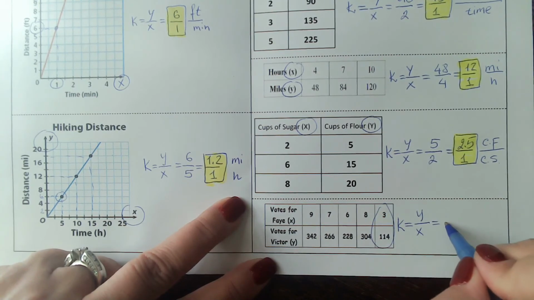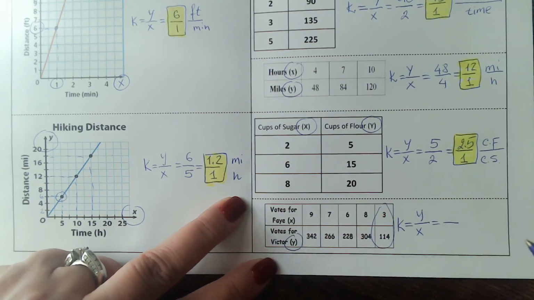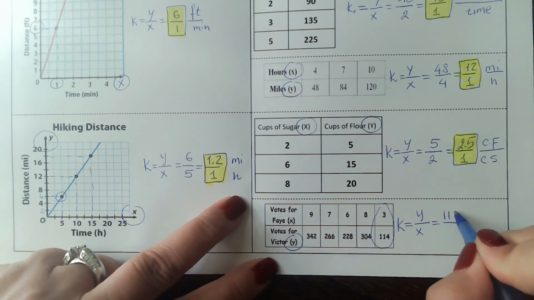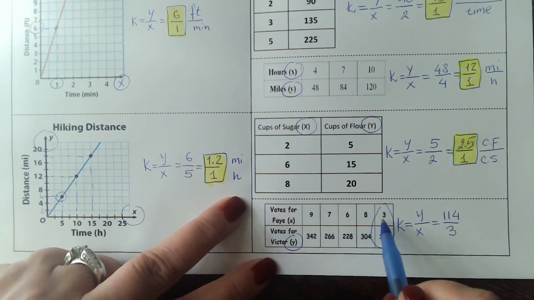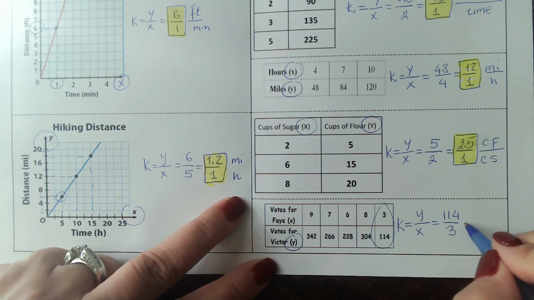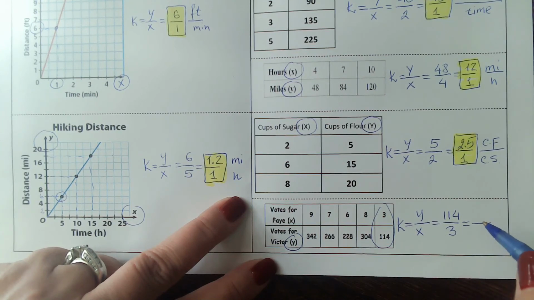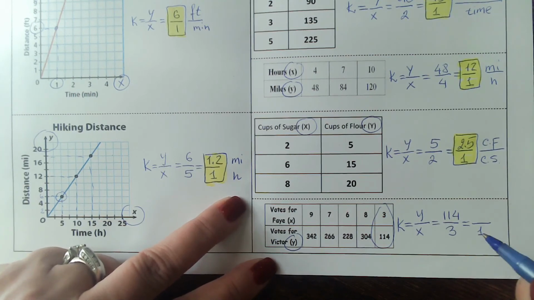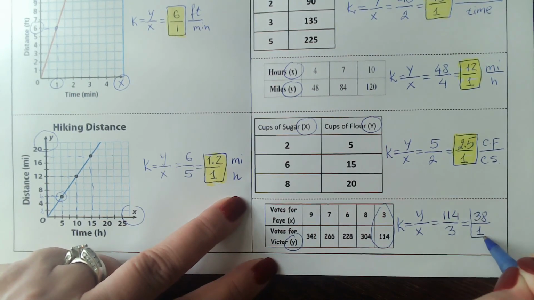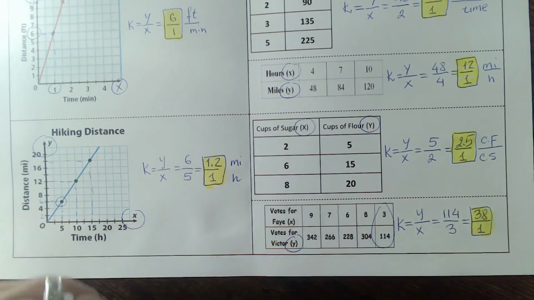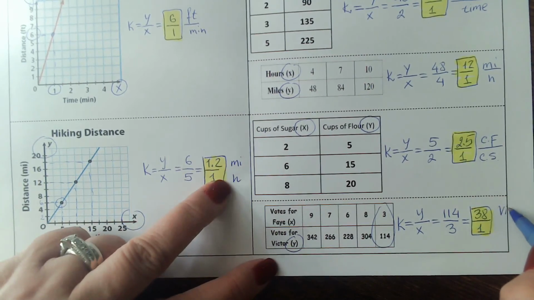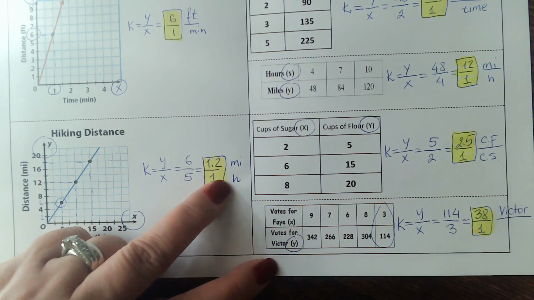So for every y, meaning votes for Victor, 114, will be 3 the x votes for Faye. How many votes will be per 1? 114 divided by 3 is 38. So the ratio 38 votes for Victor to every 1.